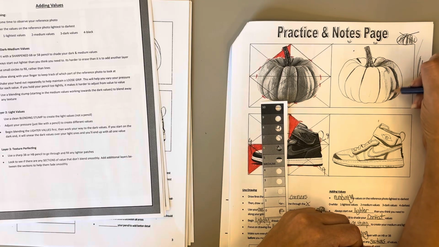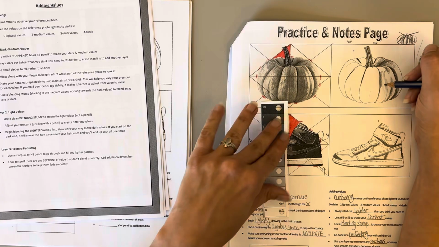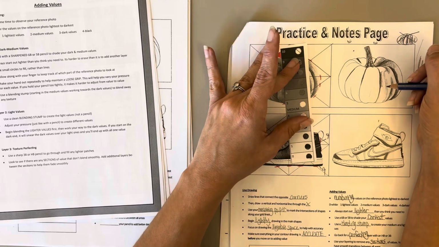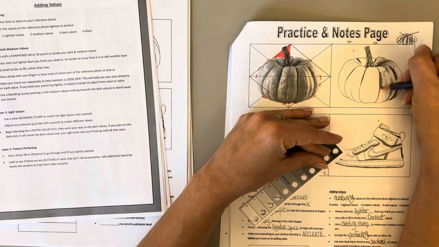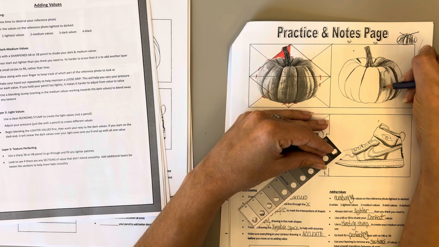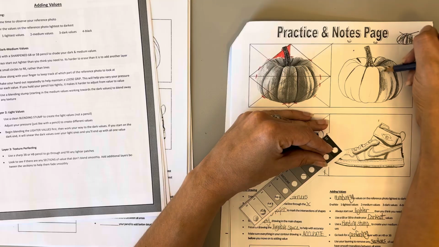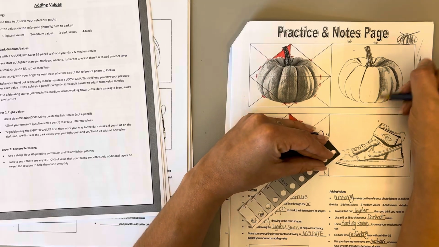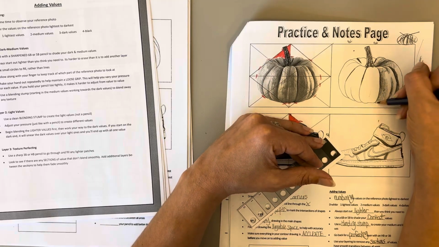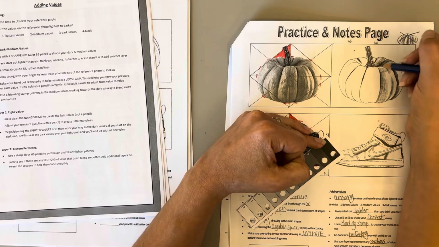So I've got that H. I want to be careful not to go too far into that space. Then I am bringing out this medium tone, and let's check it and see. This is about a 7. So I am going to go pretty dark through here, and we want to leave those highlights, so be careful not to fill them in. We're just going to go through for this first pass to get the basic values to match.